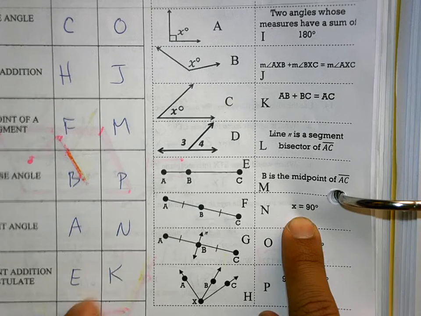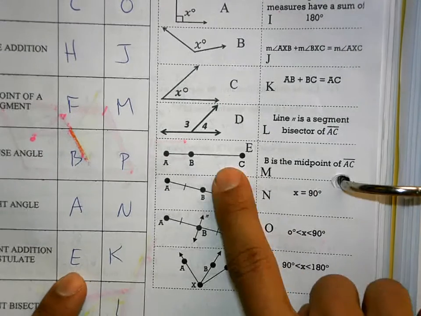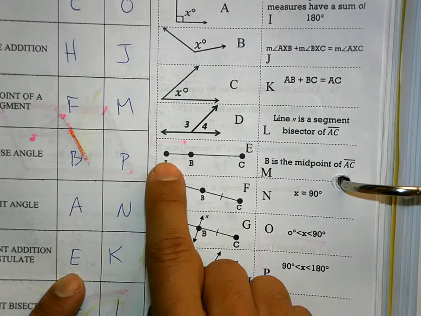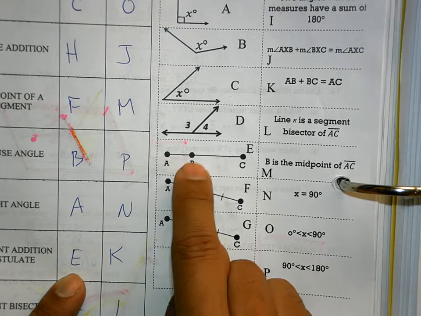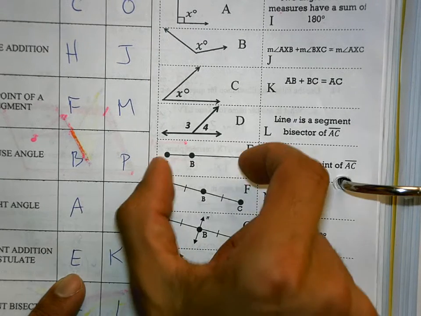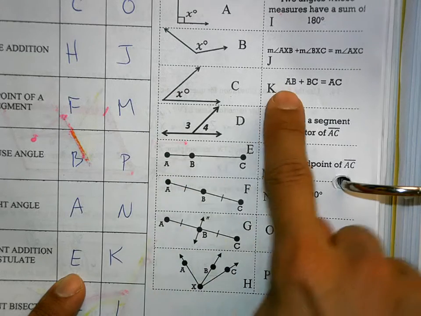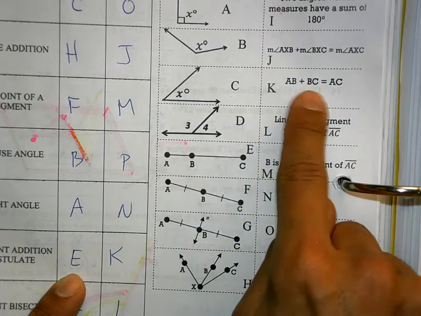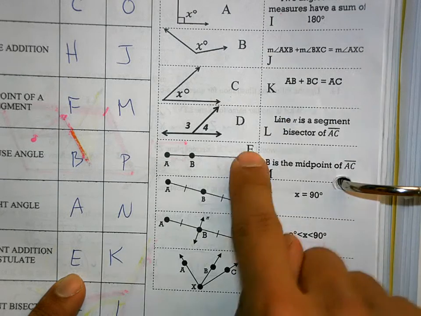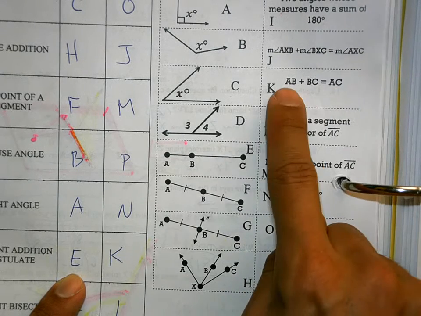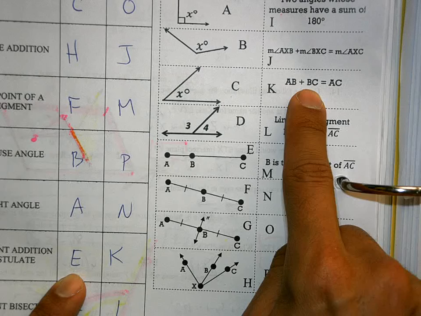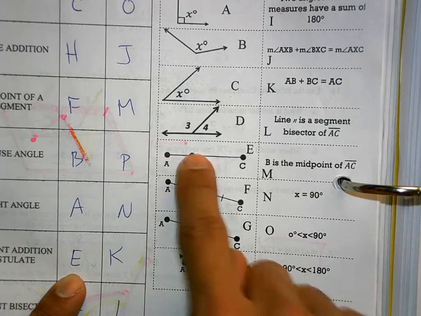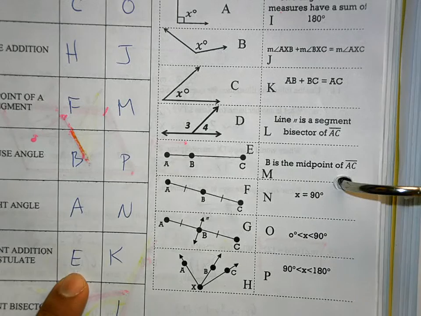The segment addition postulate is E, because what it says is this piece, this segment plus this segment equals the whole segment, which matches right here. Segment AB plus segment BC is equal to segment AC. The length of AB plus the length of BC equals the length of AC as long as they're collinear. This is the segment addition postulate.